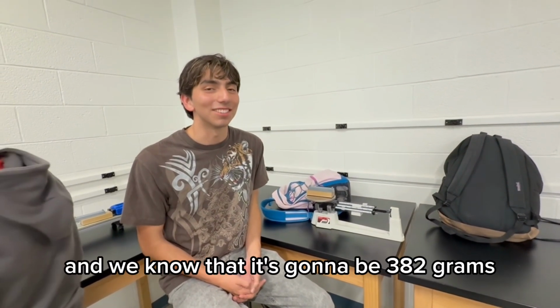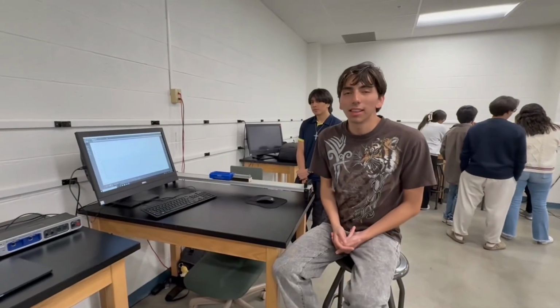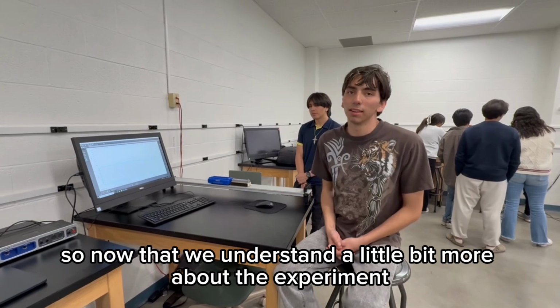We've actually previously measured this, and we know that it's going to be 382 grams. This is our measurement.